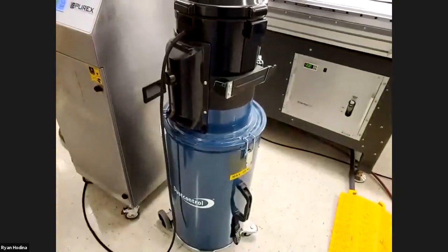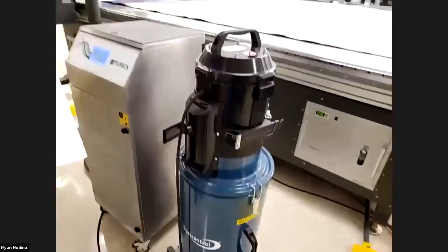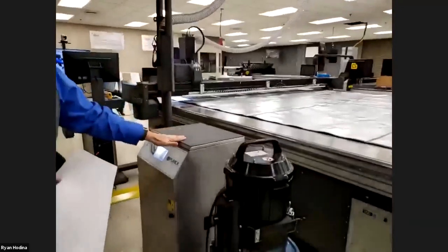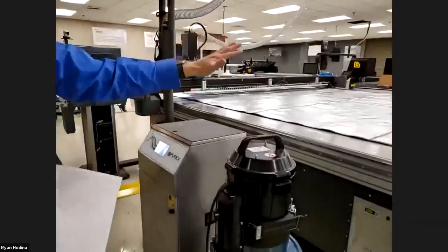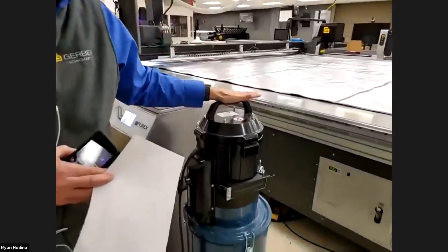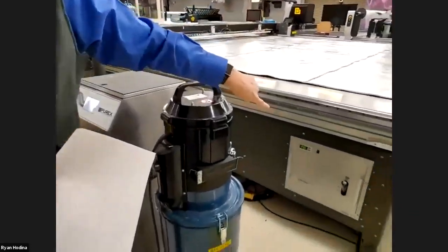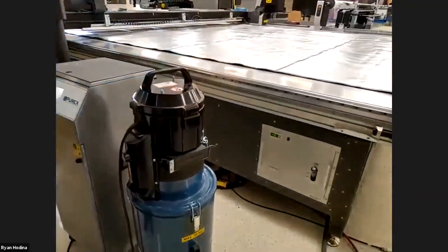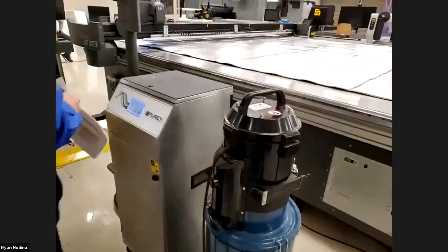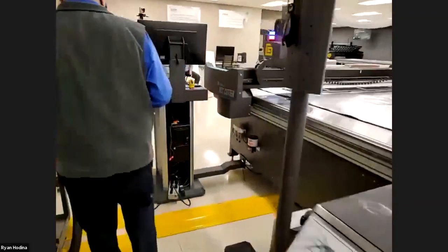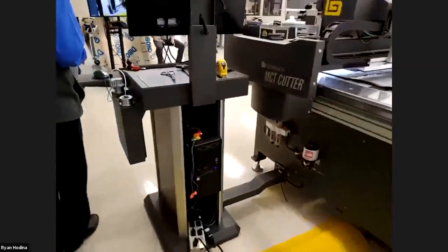So whether you get laser or router, you're going to get the festoon. And in the case of a laser, you'll have the purification system. In the case of the router, you'll get the dust collection system. And in both cases, you'll get the liquid cooling system. And that brings us back around to the front, and we can actually start doing some cutting.